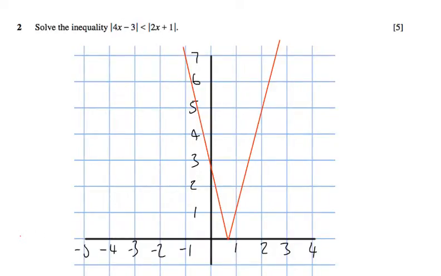Same thing with the 2x plus 1. Just going to take a different colour. So for 2x plus 1, that's going to go through the y-axis at positive 1 and have a gradient of 2. So that's going to be slightly easier to draw. But when we get to minus a half, we know that the line is going to change direction and come back up like this.